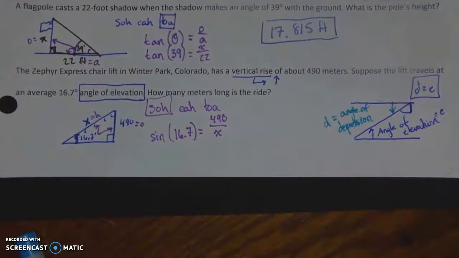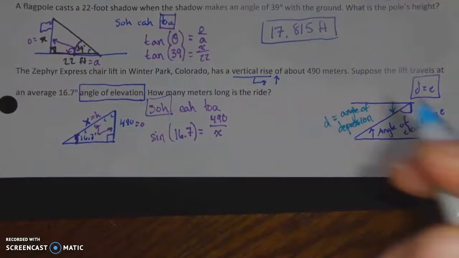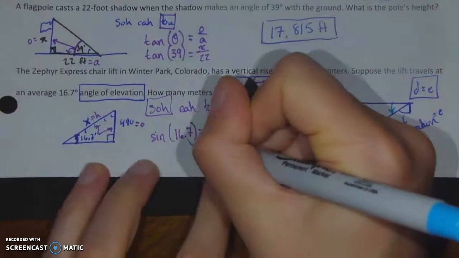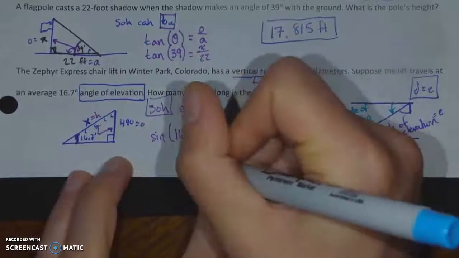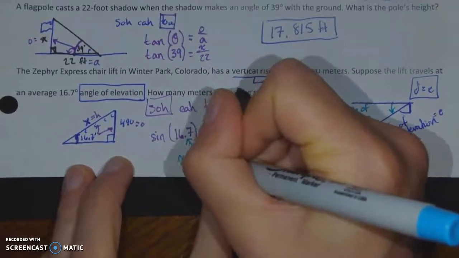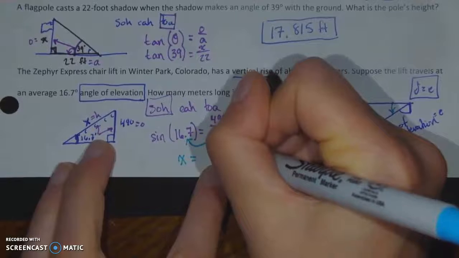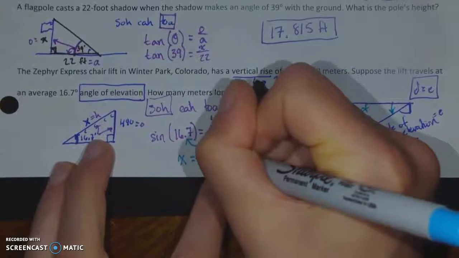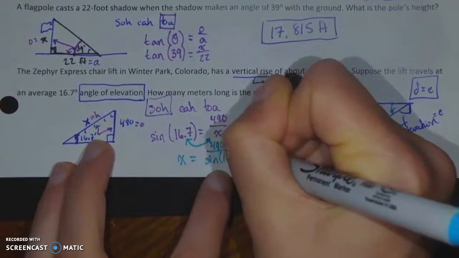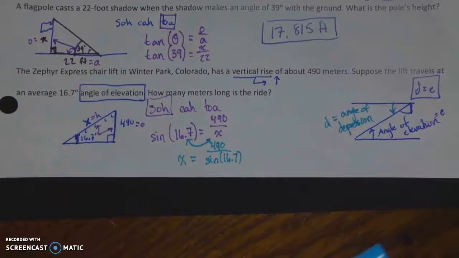Again, I'm going to use a shortcut here rather than multiplying both sides by x, but because x is trapped in the denominator, I need to get rid of it first. So you can do this the long way, or you can just remember this shortcut where you can swap the places and get x is equal to 490 over the sine of 16.7. And that would be your final answer, actually typing it out, of course, because we don't want to leave an answer that's quite that much of a mess.